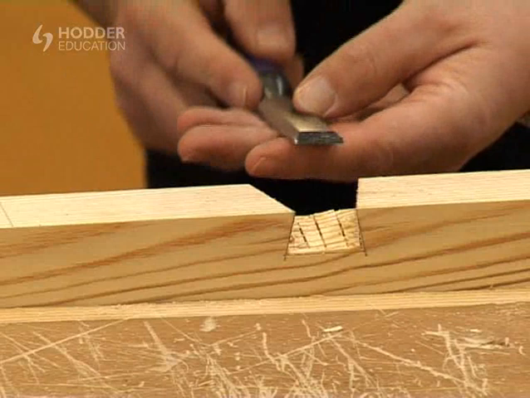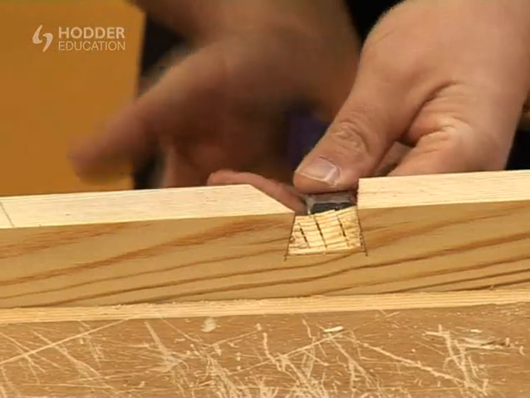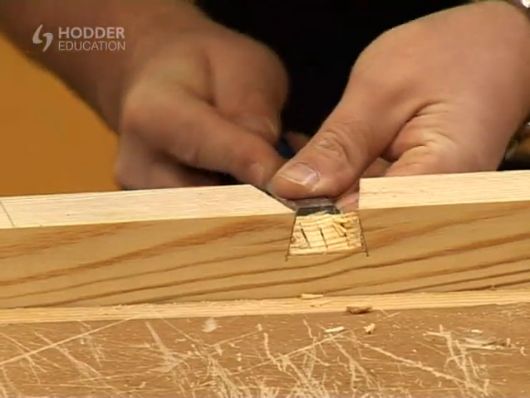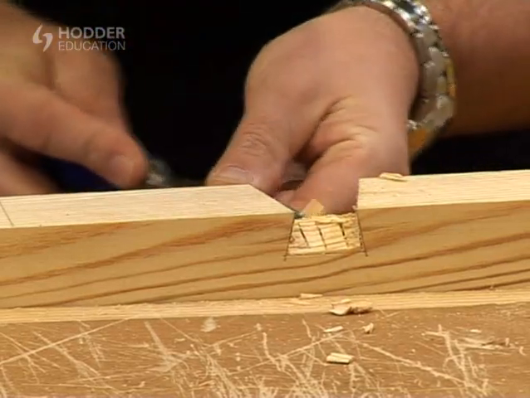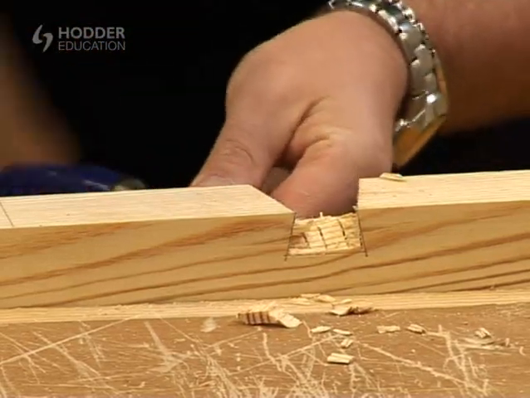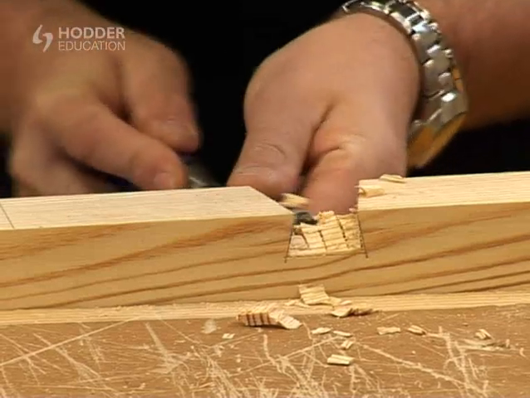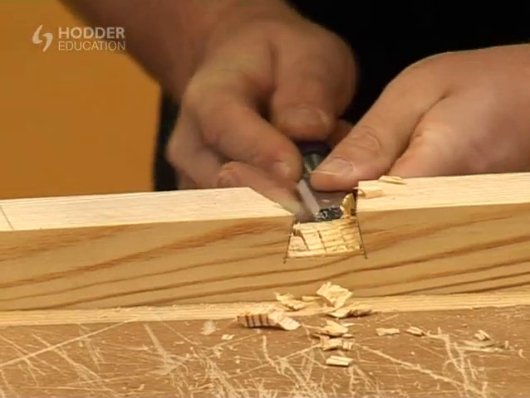Once the required depth has been achieved on both sides of the timber, the high spot in the middle of the joint can be removed by paring across the timber. This process should continue until the dovetailed housing is perfectly flat.